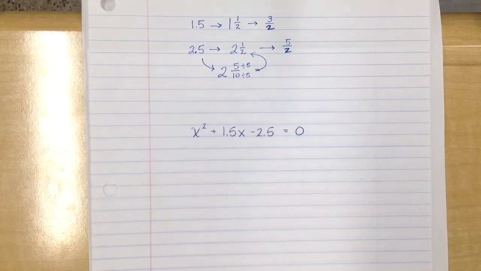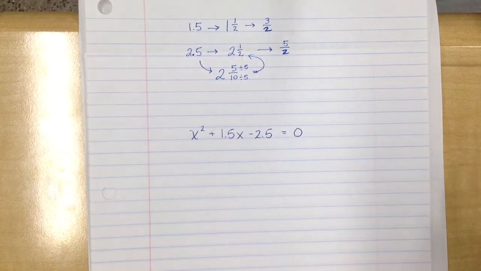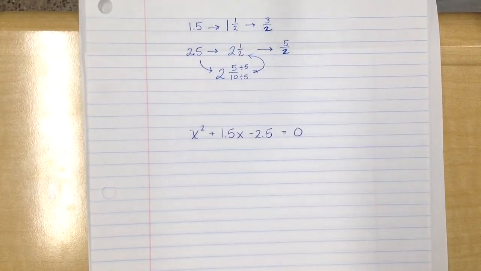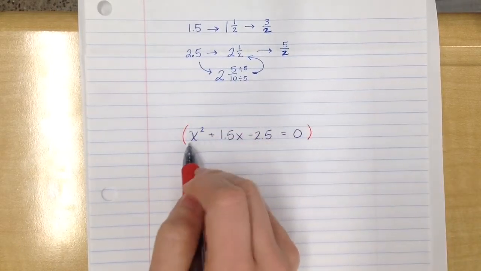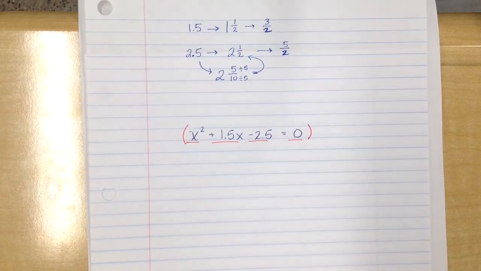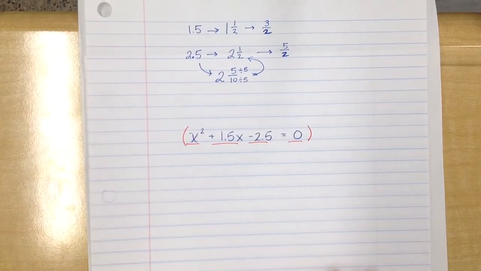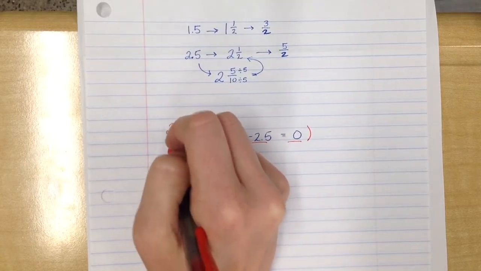We set it equal to 0 because it was equal to y in the problem, and therefore we know that we need to use the zero product property. So here we go. We're going to take this whole entire equation, all the things, this guy, this guy, this guy, and this guy. There's 4 different things in this problem, and we're going to multiply them all times 2.